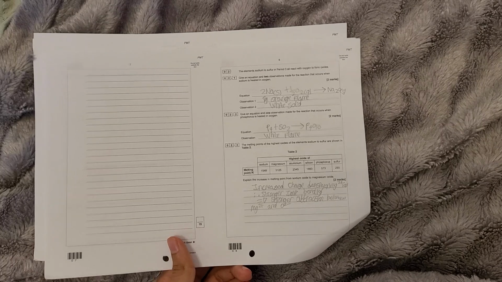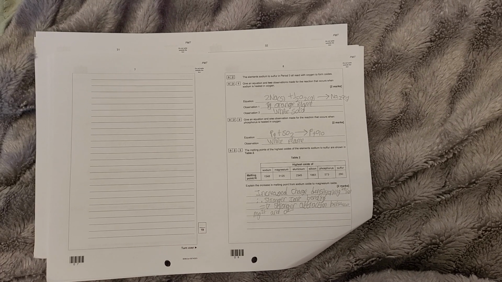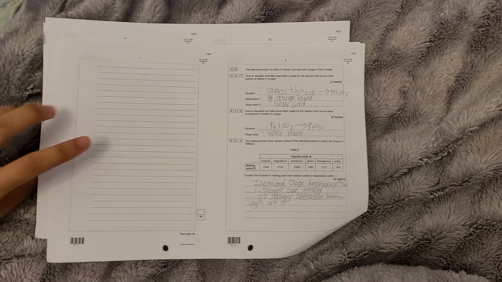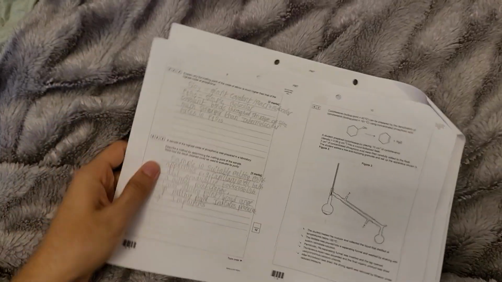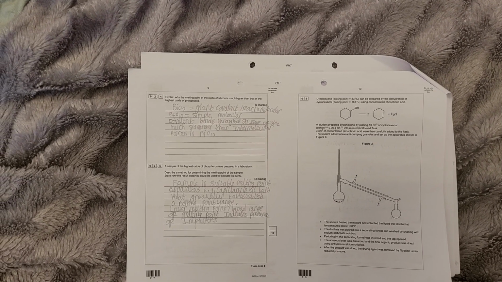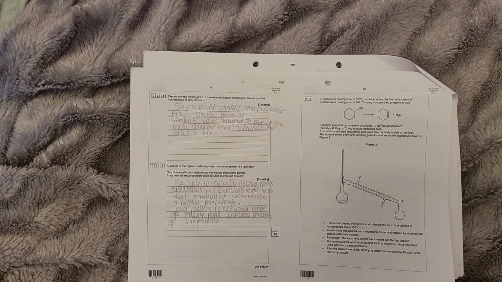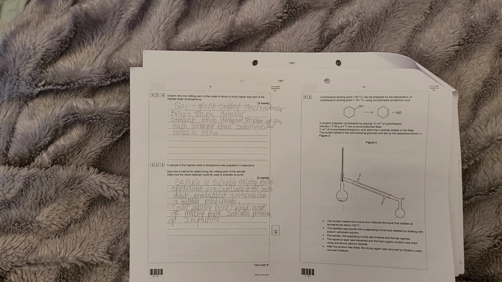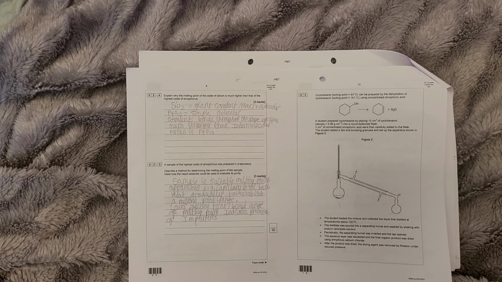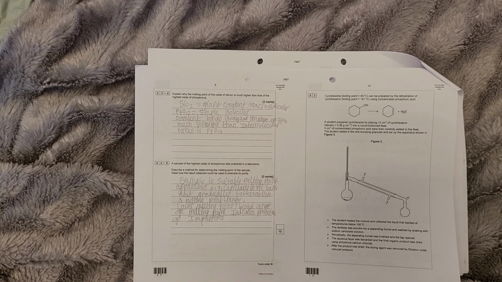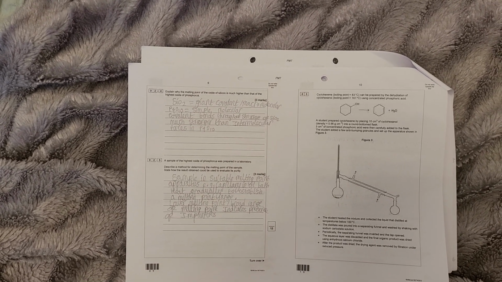Explain the increased melting point from sodium oxide to magnesium oxide. Well, increased charge density in Mg2+ ions, therefore stronger ionic bonding, stronger attraction between Mg2+ and O2- ions. Explain why the melting point of the oxide of silicon is much higher than that of the highest oxide of phosphorus. Silicon dioxide is giant covalent/macromolecular. Phosphorus is simple molecular. Covalent bonds throughout the structure of silicon dioxide are much stronger than the intermolecular forces between P4O10 molecules.